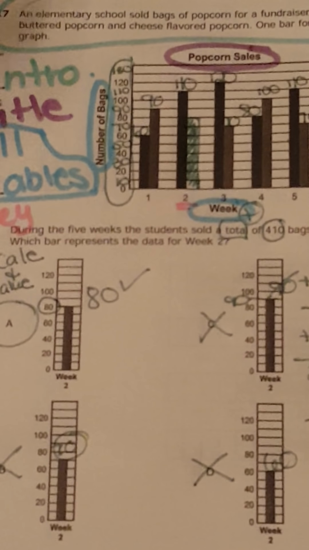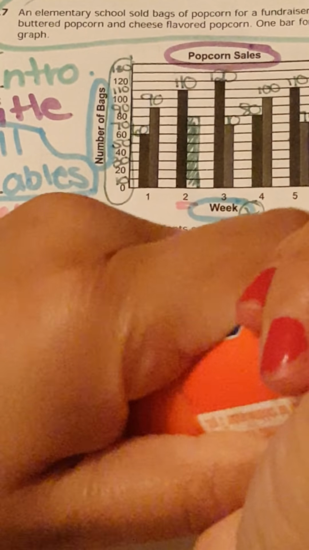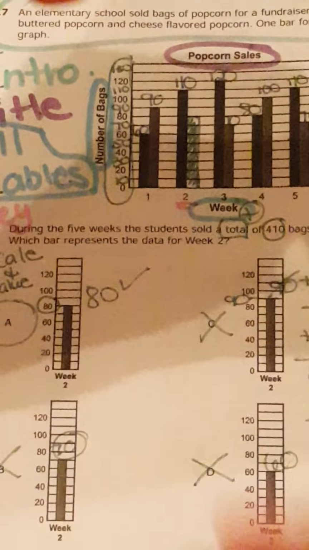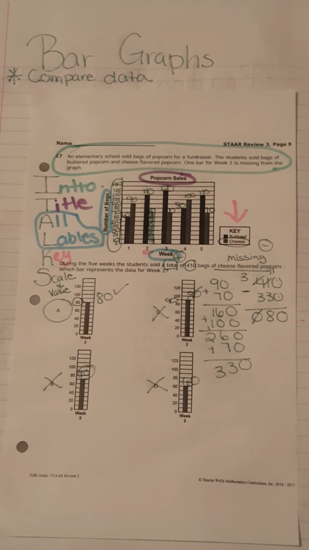Go ahead, boys and girls, and take your glue and glue this page into your notes so we can go ahead and get started on the next page. And it's going to be another example of another bar graph. So go ahead and do that very quickly. Okay, now that I've glued that in, I can go ahead and move on to the next page.